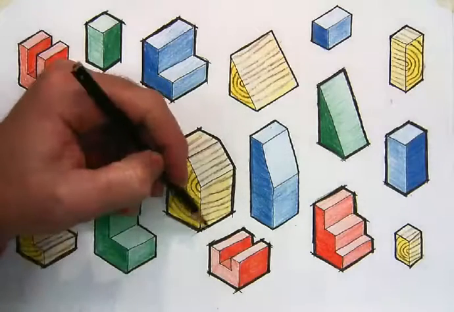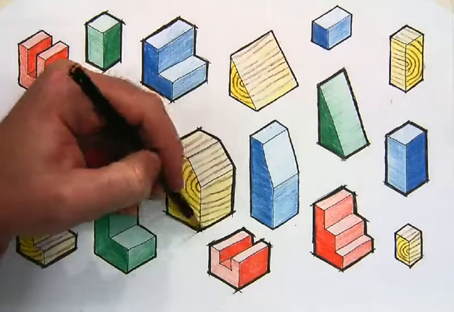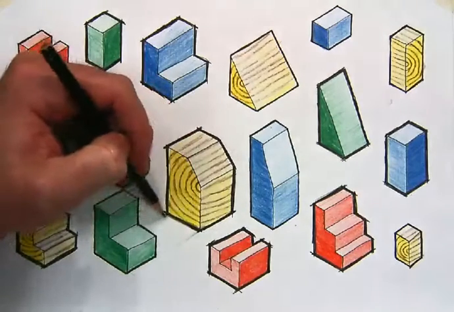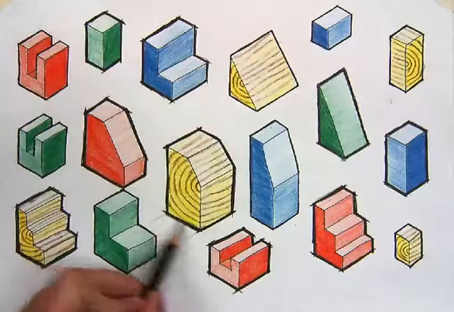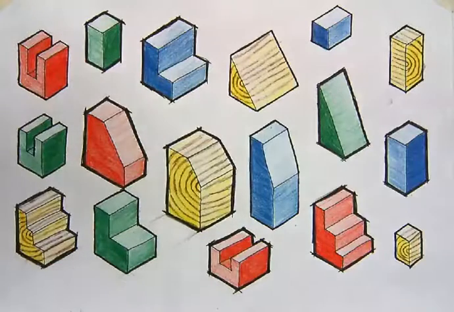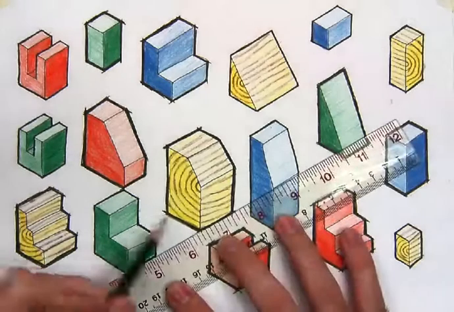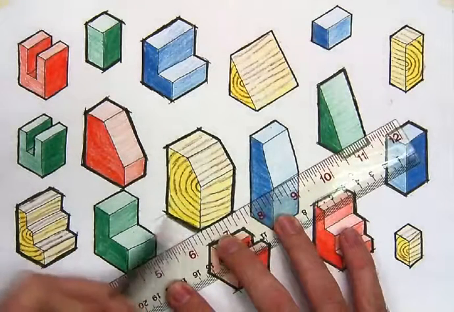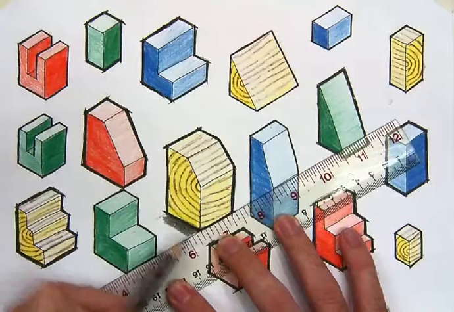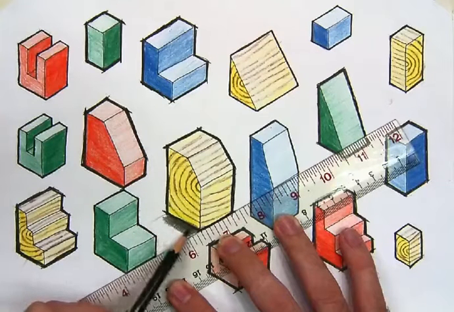So the shadow is basically a continuation of this 30-degree line and a parallel line here as well. And I use my ruler to help me. I put my ruler against there like that and shade that in. Now as the shadow gets further away, it's going to get lighter, and my pencil direction is going to move in the same direction as the bottom line here.